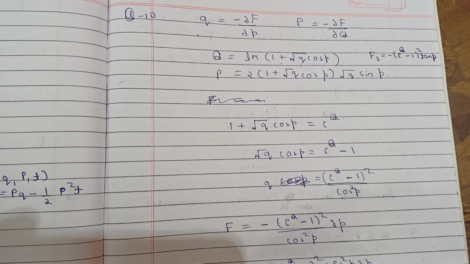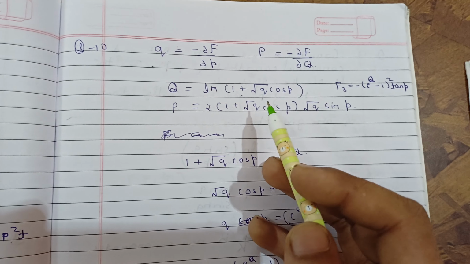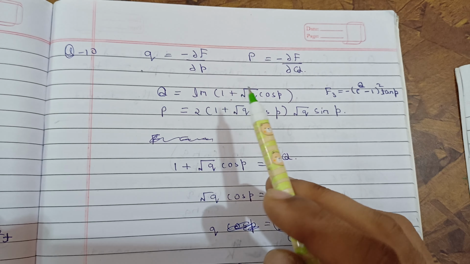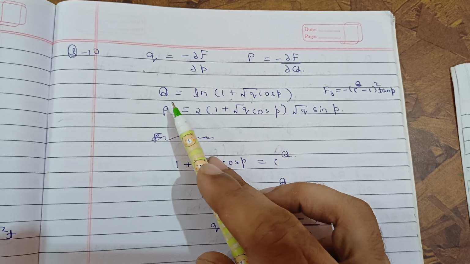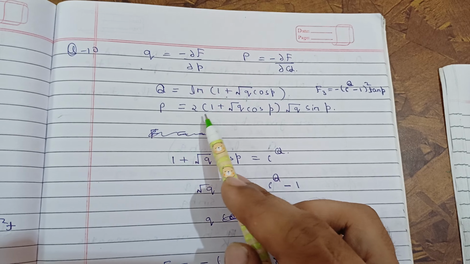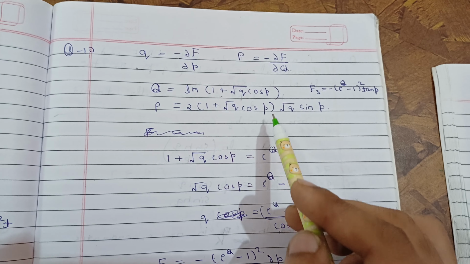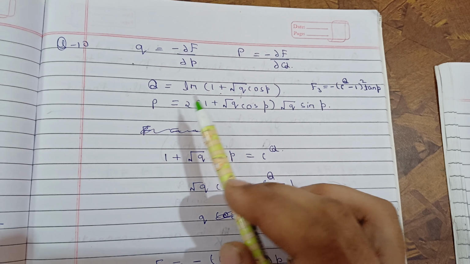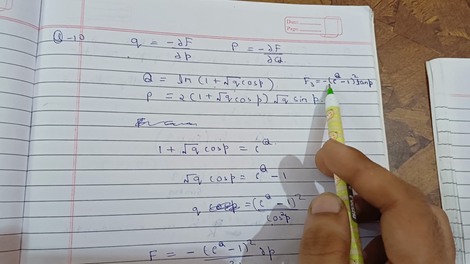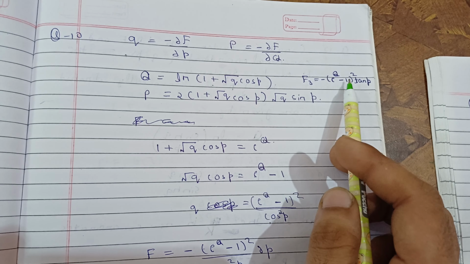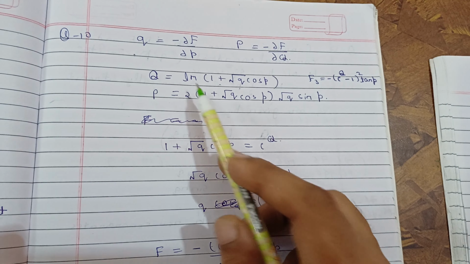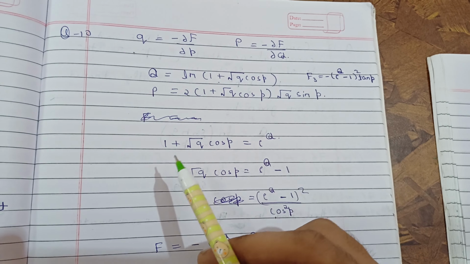So let's see one more question. This is a quite good question. Transformation equations are given: capital Q equals log of 1 plus under root q cos p, and capital P equals 2 times 1 plus under root q cos p under root q sin p. We need to prove that the generating function for this, F3, is equal to minus exponential capital Q minus 1 squared tan small p. So we need to prove that for these transformation equations the generating function is this.